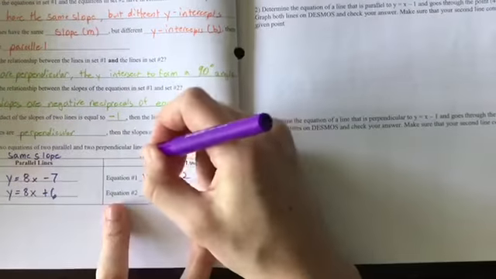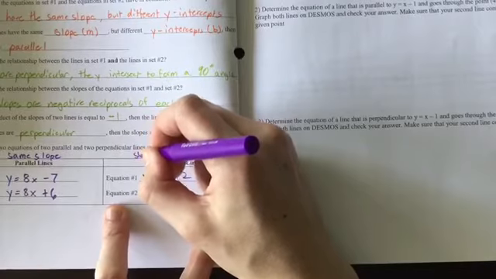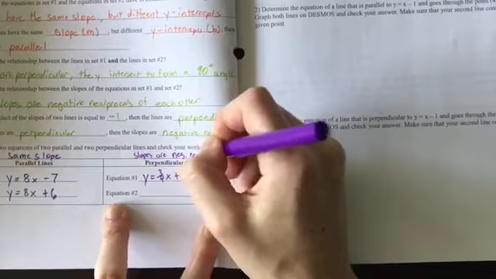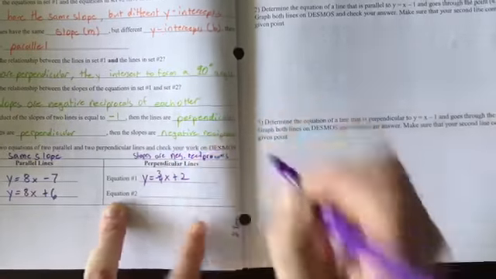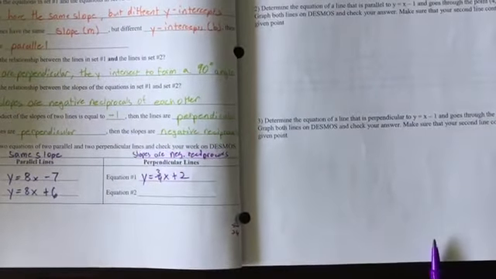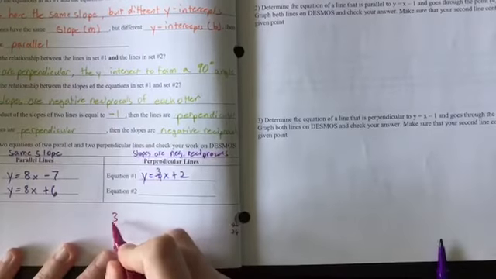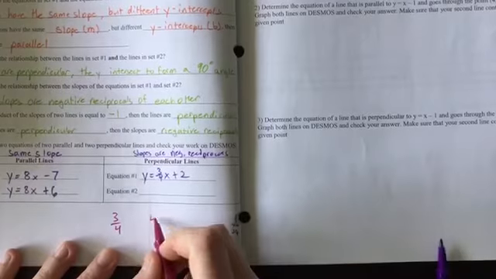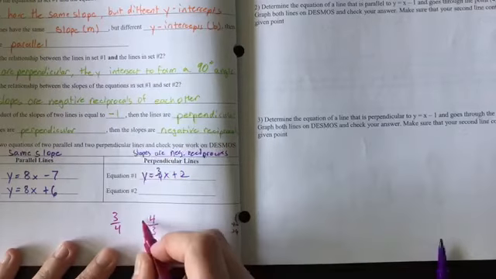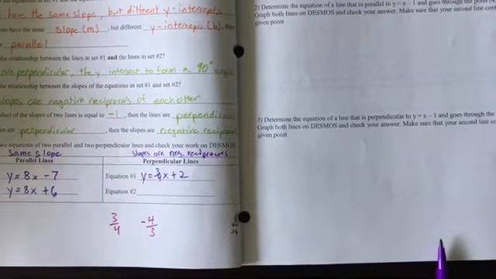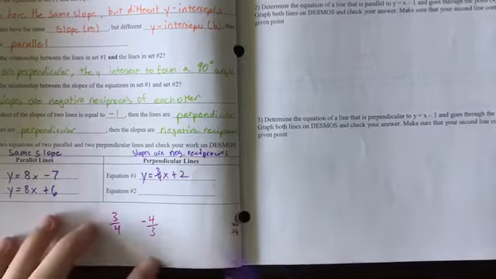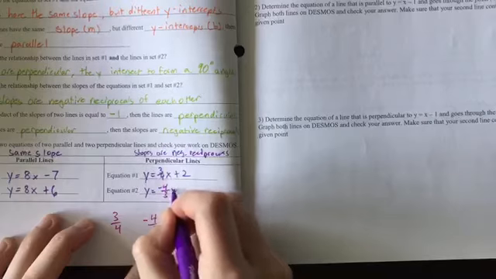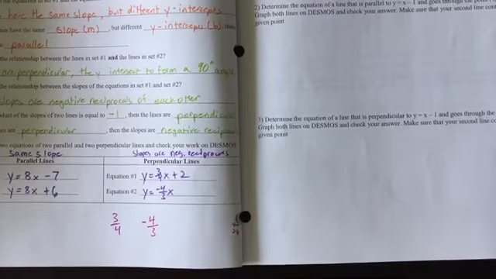Okay. Perpendicular lines, I know their slopes are negative reciprocals. So I want to think about that slope of 3/4. What's going to be the negative reciprocal of 3/4? We'll have to flip it. That makes it 4/3, and then I have to negate it. I have to change the sign. So my equation is going to have y equals negative 4/3 x, and then I choose the y-intercept.